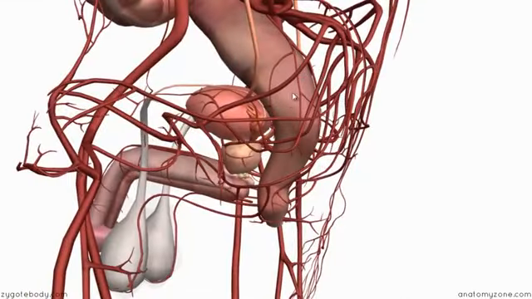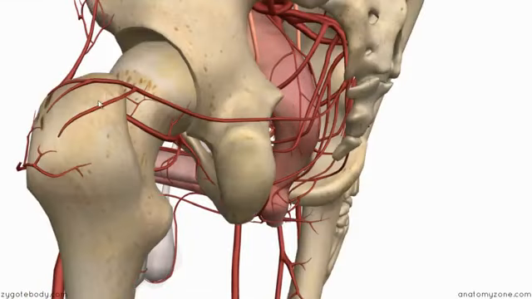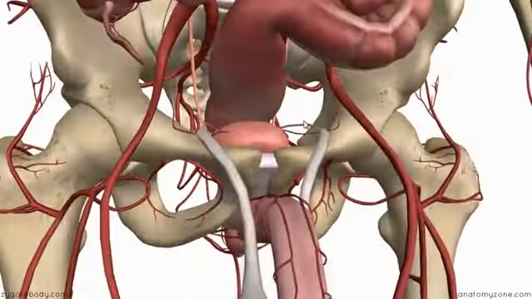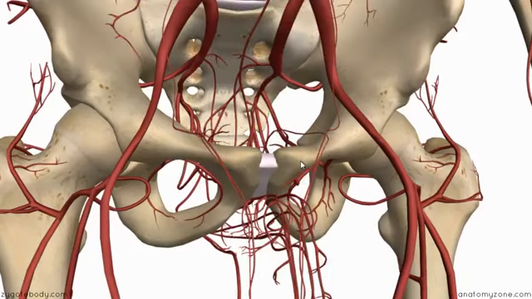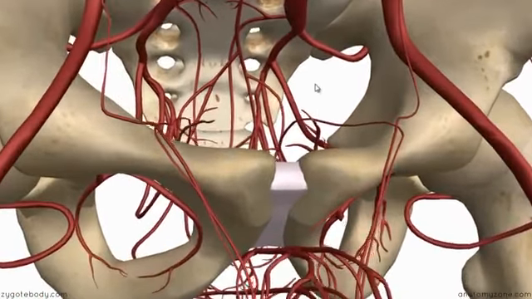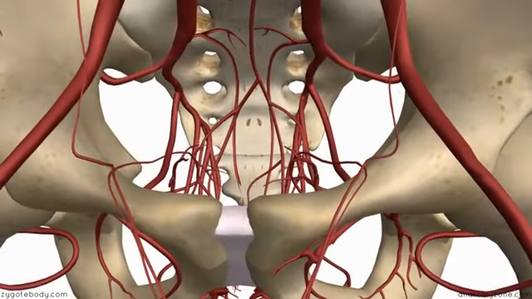So you can see that here. So I've just brought back in this skeleton, and if I zoom in a little bit further you can see this is the superior rectal artery, and you can see that it divides here, and this is the level of S3. So you can see the body of S3 lies at the level where the superior rectal artery splits into its two divisions.